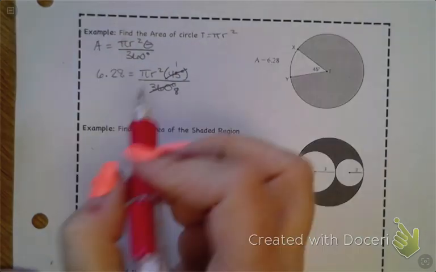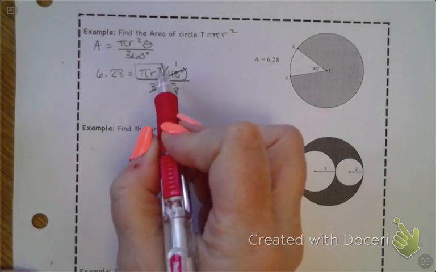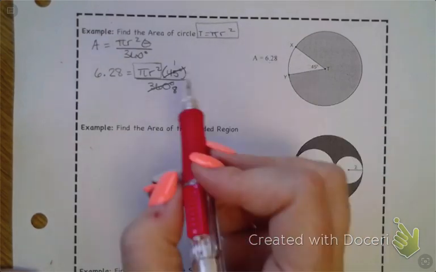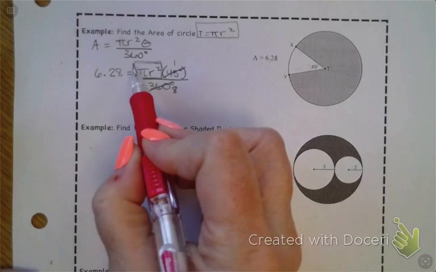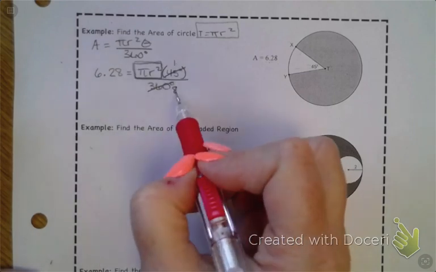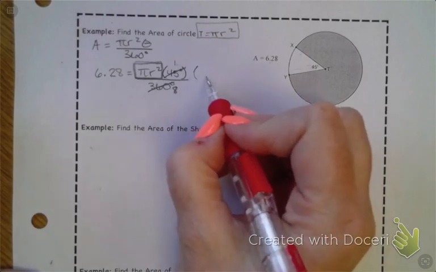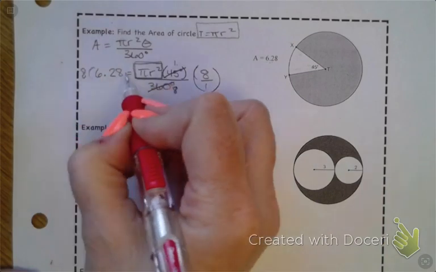I just noticed something. Look at this right here. Isn't that the area of T? Because we have it right here. It is. So we don't need to solve this for r and plug it back in and everything. We can just solve it for pi r squared. Well, I have 1/8. So to do that to the other side, I have to multiply by 8 over 1, the reciprocal. So multiply by 8 over here.